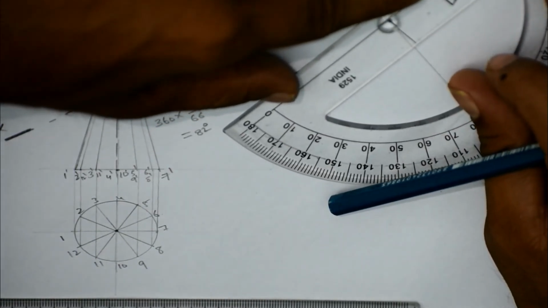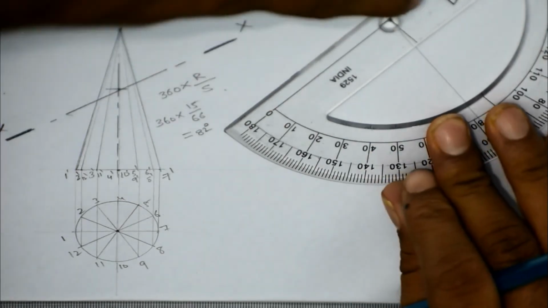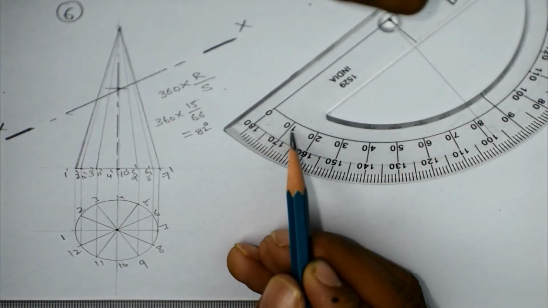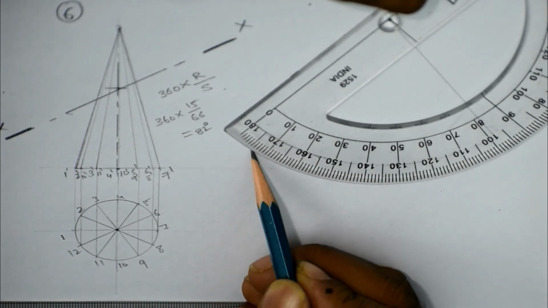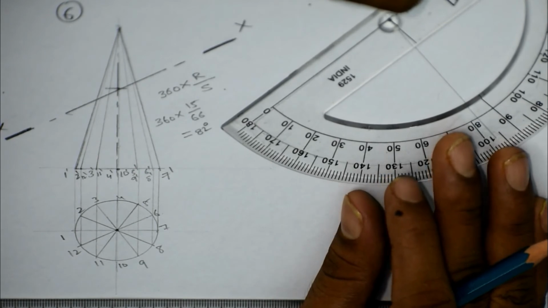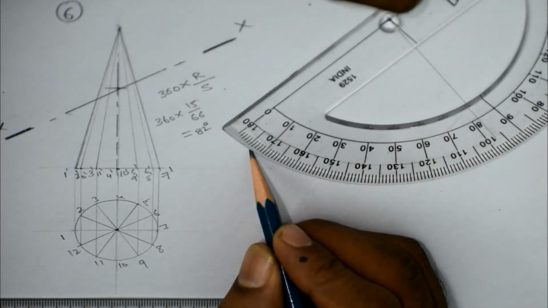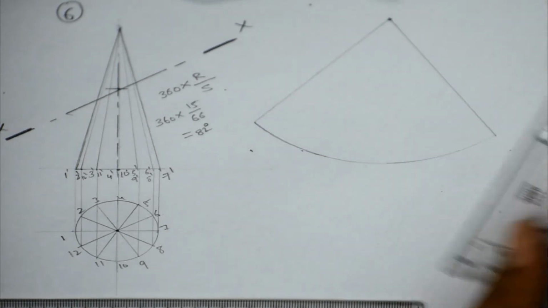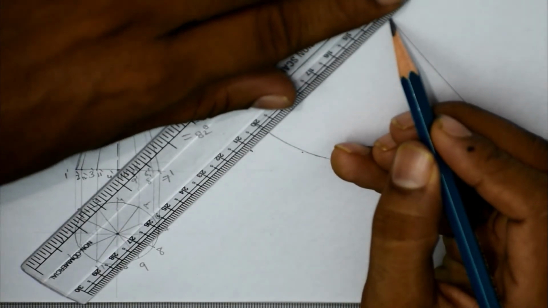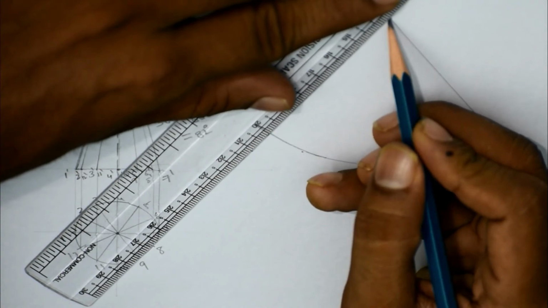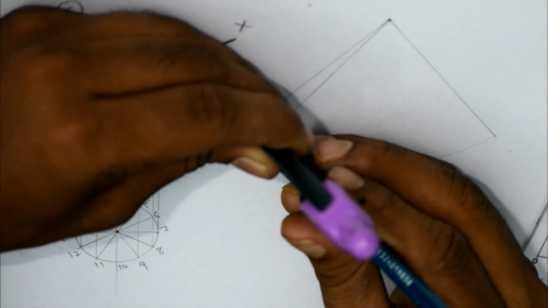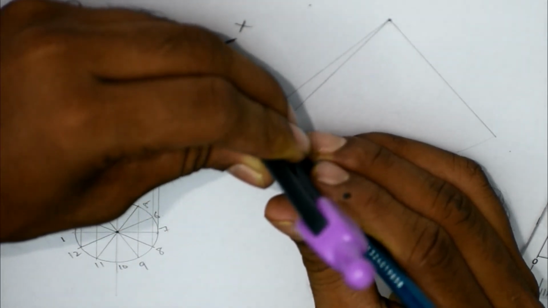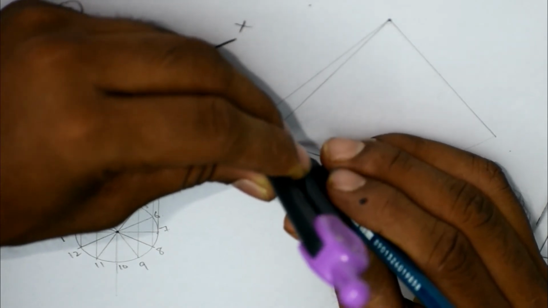So I am again setting the compass here and see that here this 0 position is there, this is 10. So in between there will be 5 and this is 6. Just before 7, be careful while you take this. So this is one part. And now for the rest of them, we need not measure each and every time. We can just set our compass.